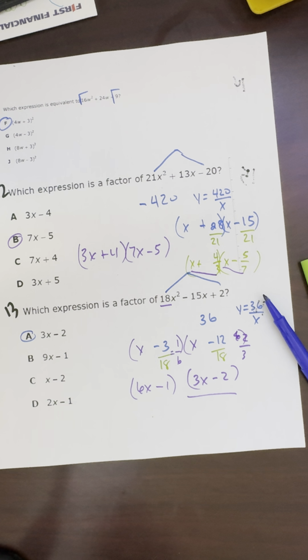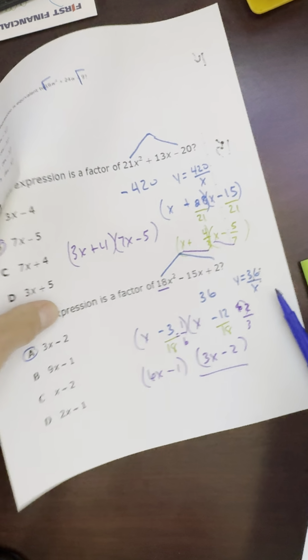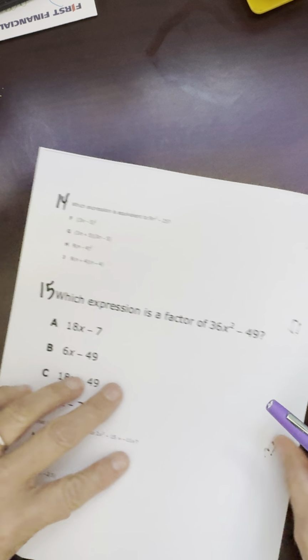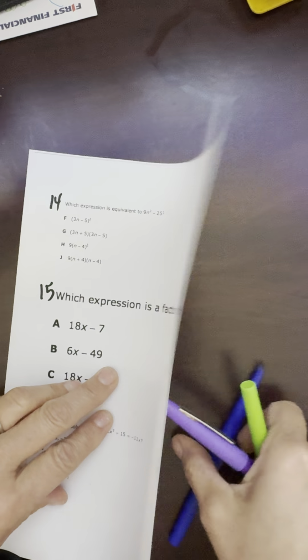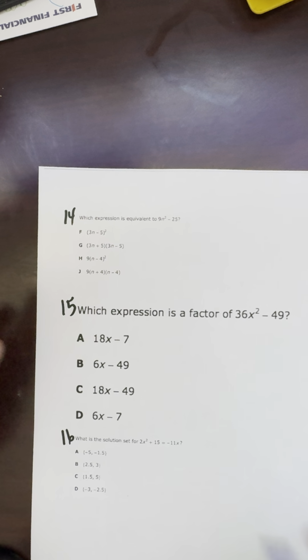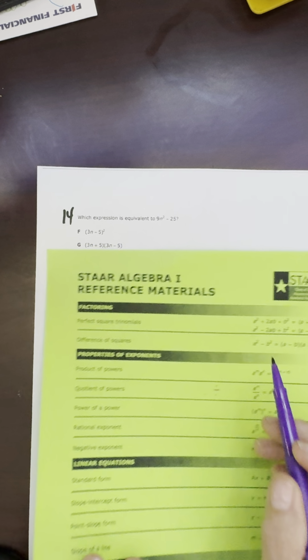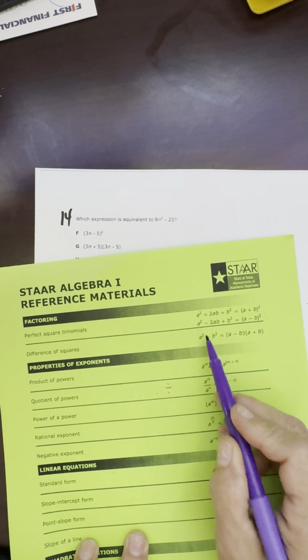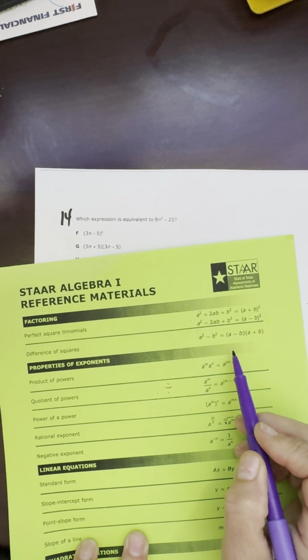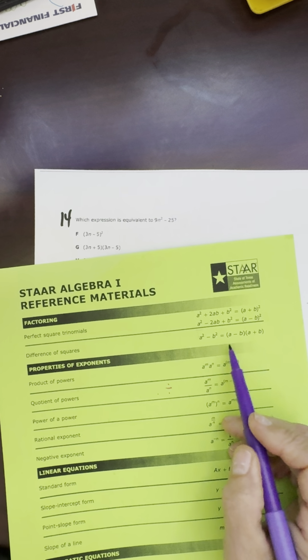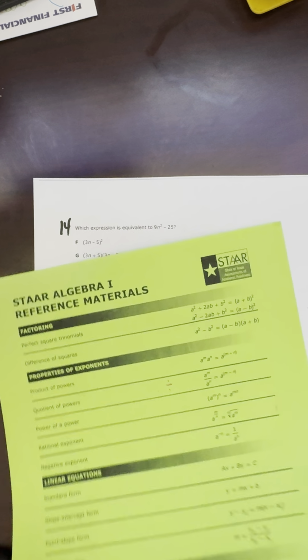Okay, 14 and 15. So 14 and 15 is the difference of 2 squares. So the difference of 2 squares is your second formula on your formula chart. So you have a squared minus b squared equals, in parentheses, a minus b and a plus b.